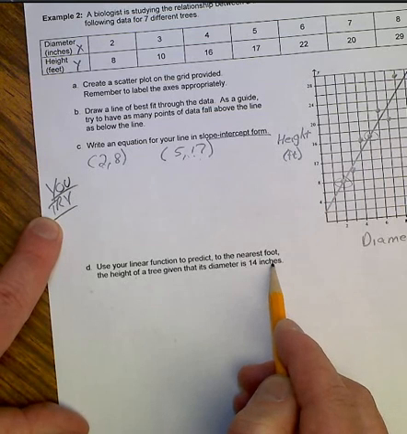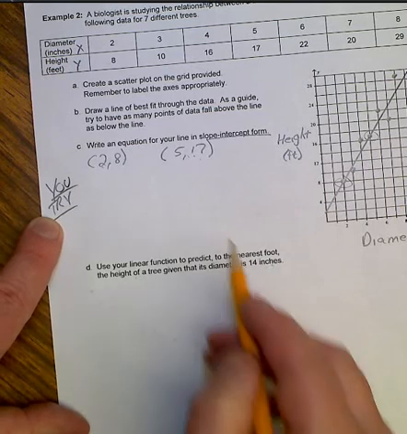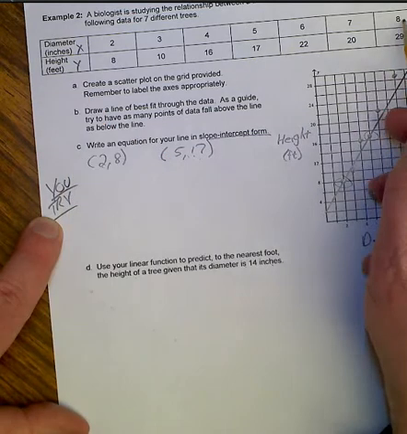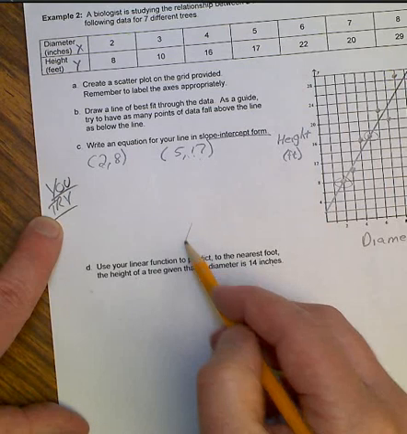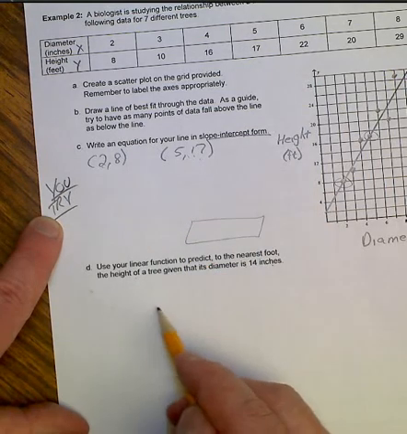So what do I do there? I'm going to plug 14 in. So if the diameter was 14, what would the height be? Well, whatever equation I get here, I'm going to take 14 and plug it in down here.